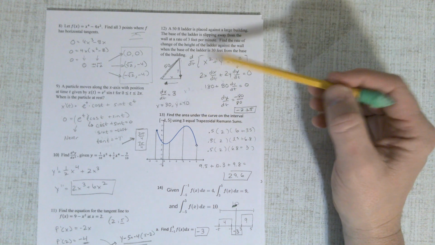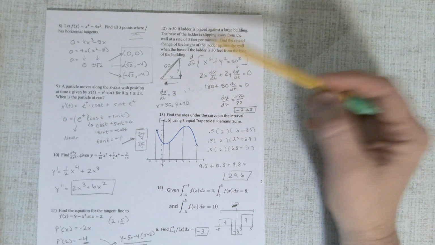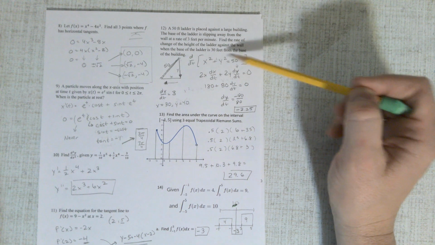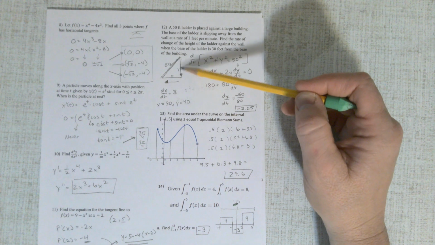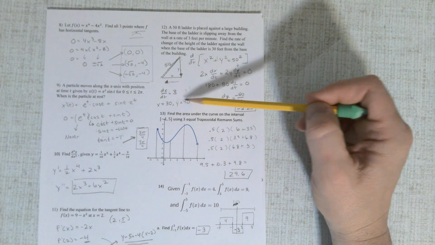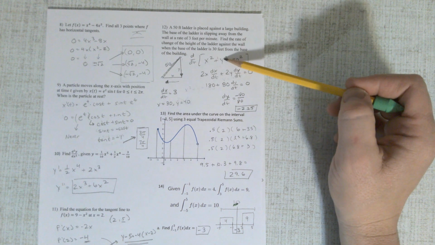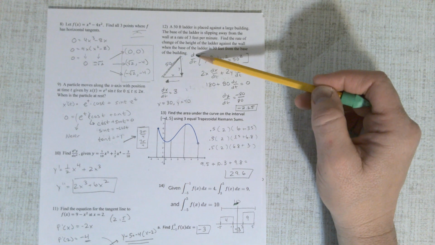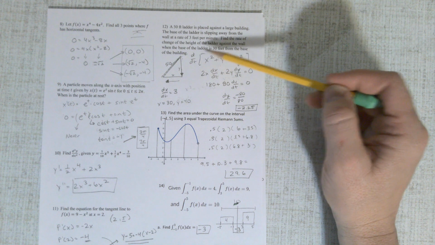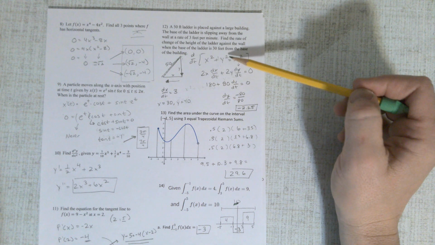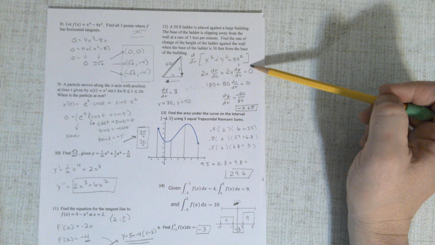So the formula of the situation is x squared plus y squared is 50 squared. A squared plus b squared is c squared. You don't use these because these are variables. These are changing. So we use x and y. Take the derivative with respect to t. 2x dx dt, 2y dy dt, 0.